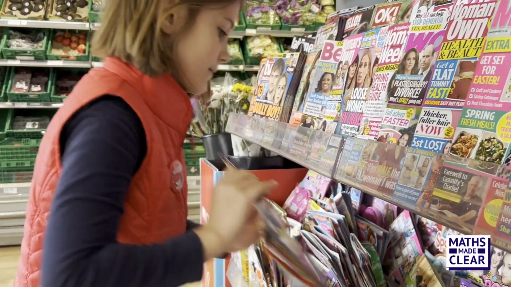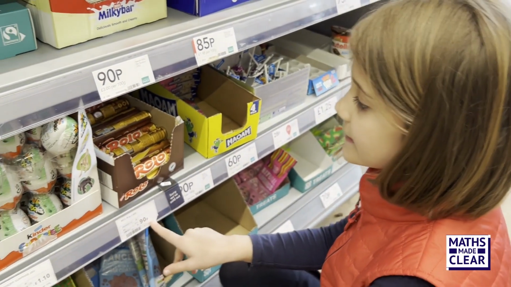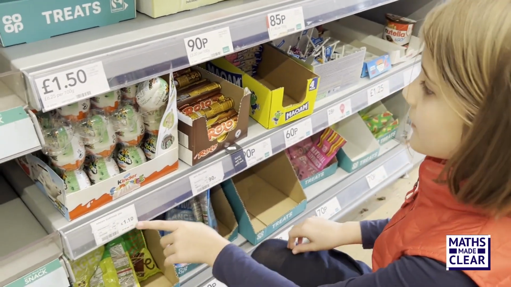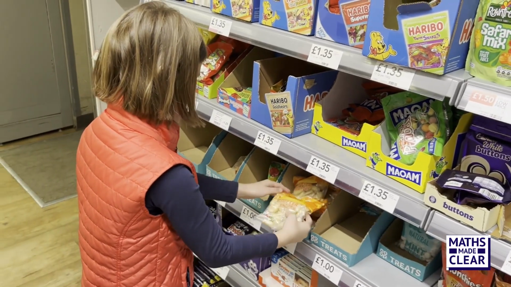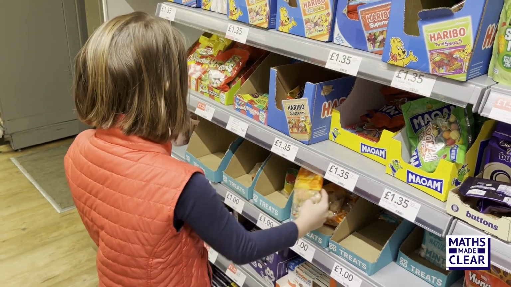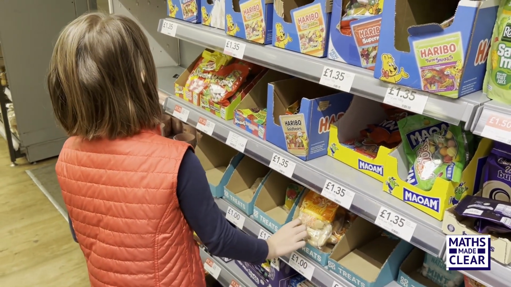Discussing with your child the value of money can help with addition and subtraction skills. Claudia has £5. If she spends £2 and 1 pence, how much change will she have? Could she afford to buy something else?